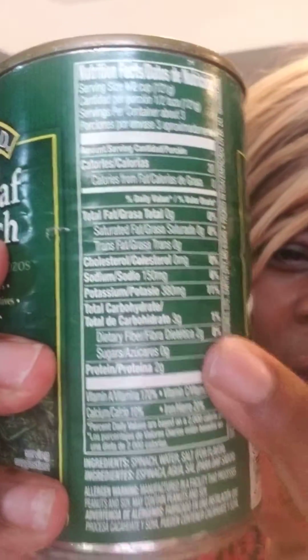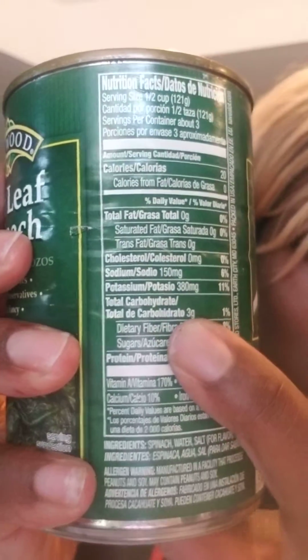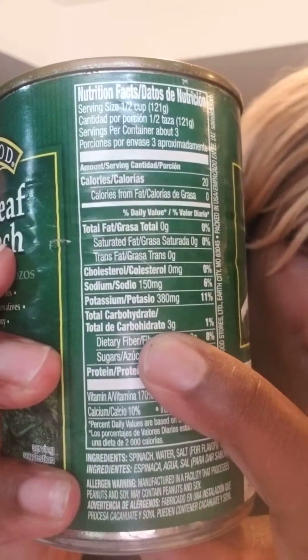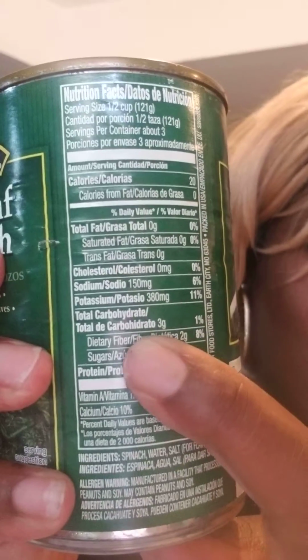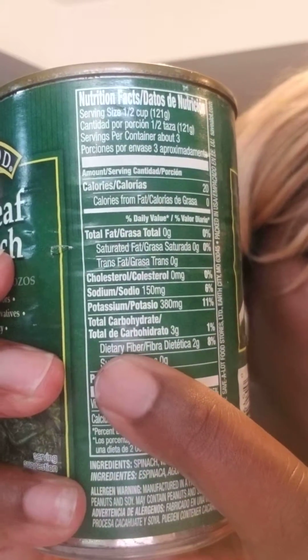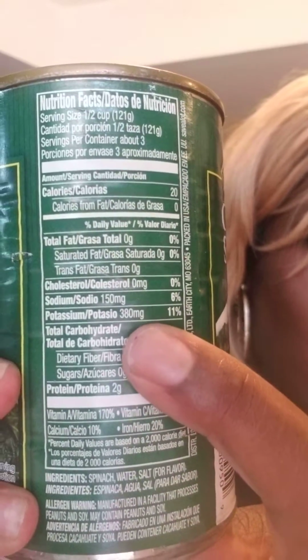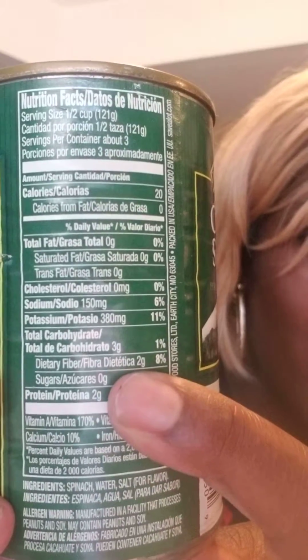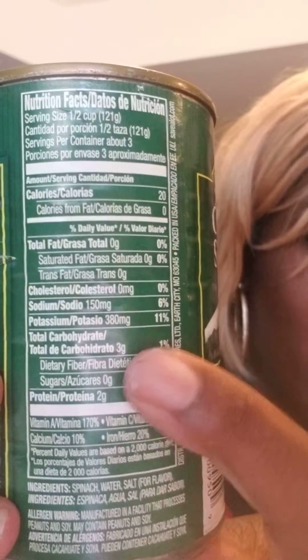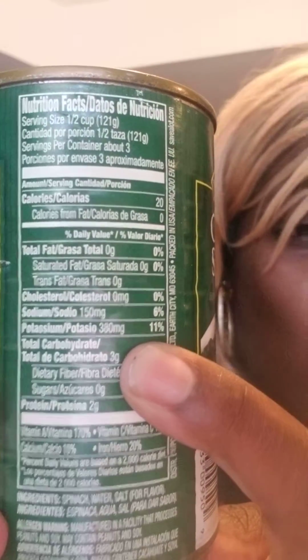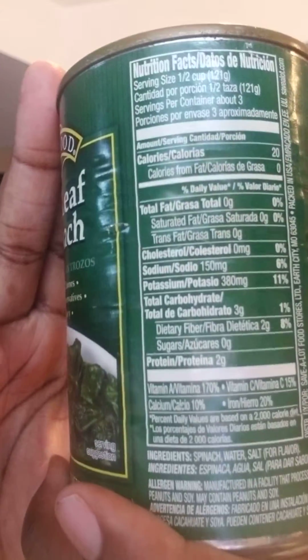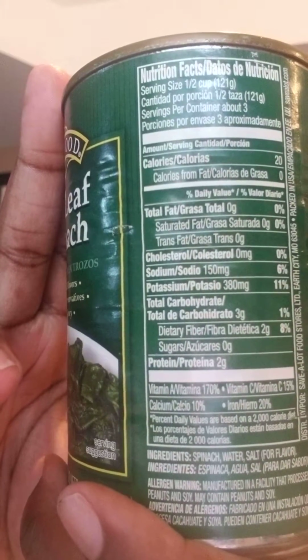But anyway, to get your net carbs, you find the total carbs that's on the item. Here, there's 3 carbs, and then you subtract the fiber. Here, there's 2 grams of fiber. So if you have 3 carbs and 2 grams of fiber, and you subtract the 2 grams of fiber, this item has 1 net carb per serving.